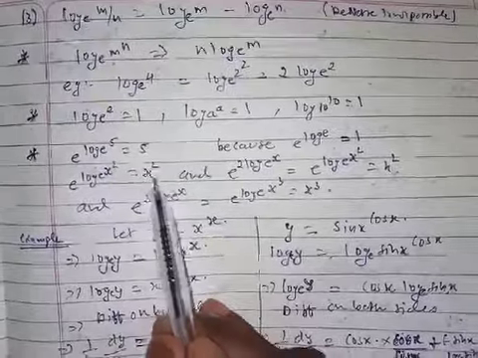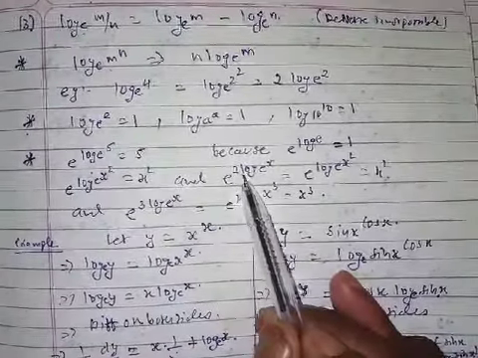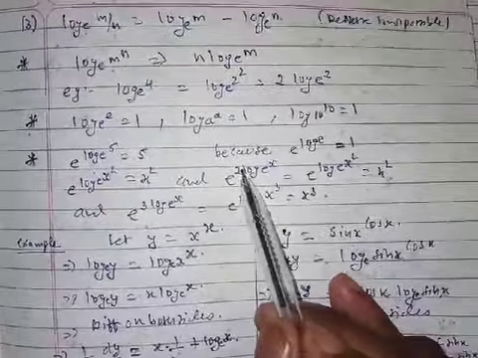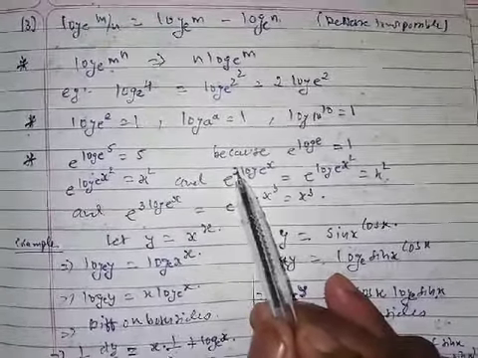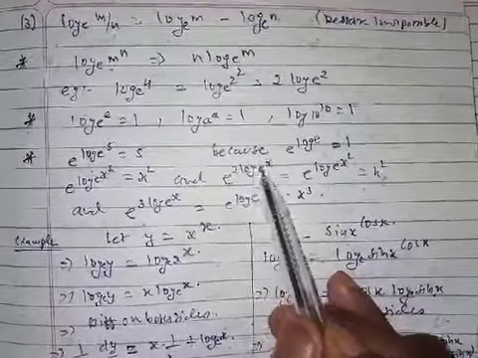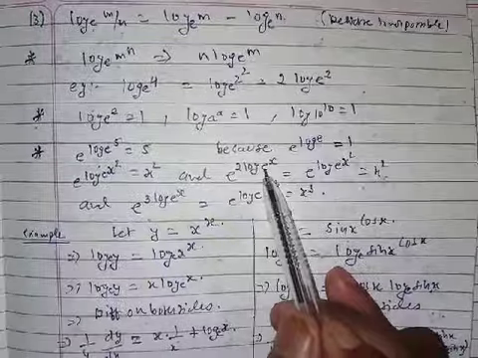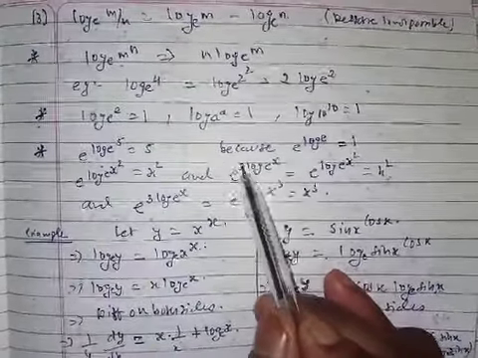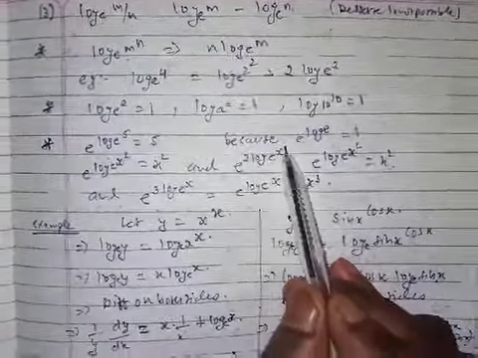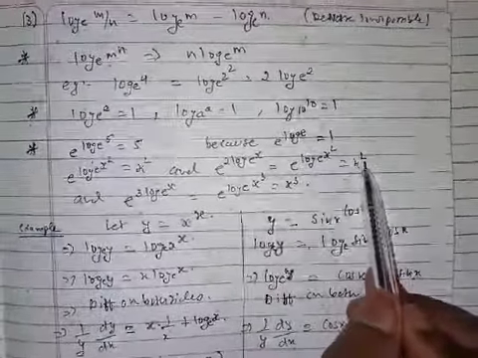So this is equal to x square. Okay, take the example e raised to 2 log x. So this 2 can come in multiplication, so again it can be put into the power. So what we'll get is e raised to log x square. But e raised to log is 1, so again we'll get x square.